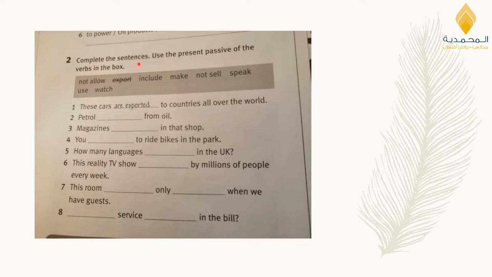Complete the sentences. Use the present passive of the verbs in the box. The verbs are: not allow, export, include, make, not sell, speak, use, and watch. So these are the verbs that you have to fill in the sentences from 1 to 8. But remember to put is or are before the verb, because these are passive sentences. Let's read number 1.